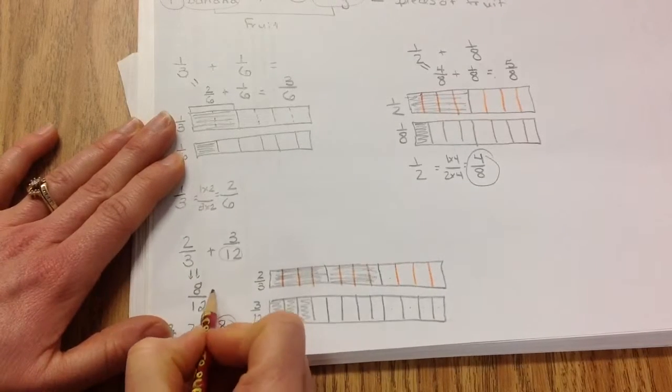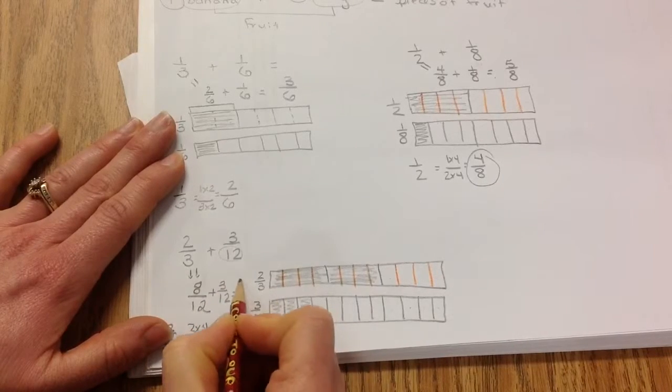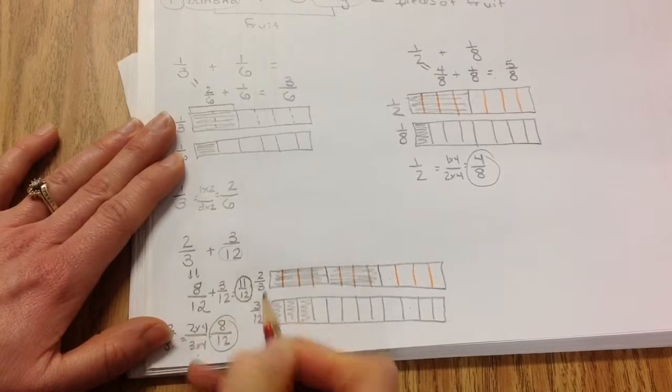So if I say 8/12 plus 3/12, I have 11/12. I have almost a whole.